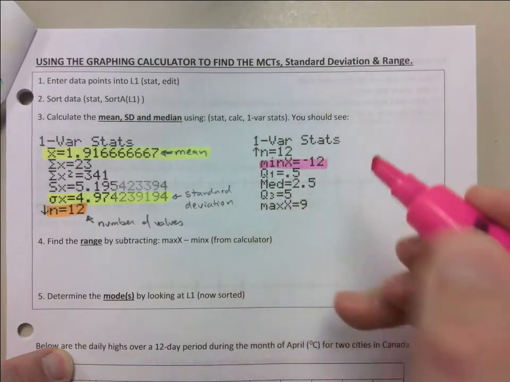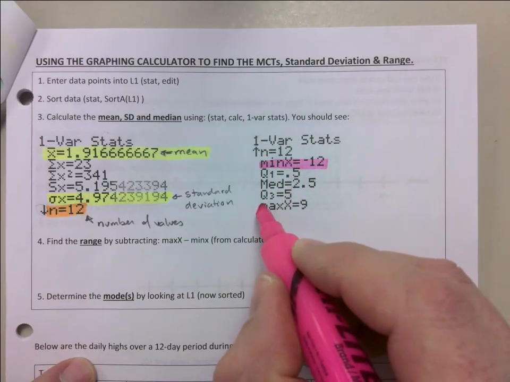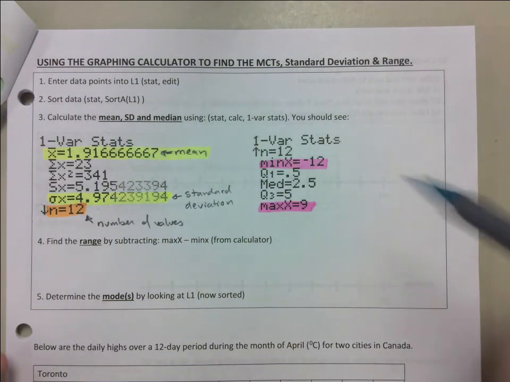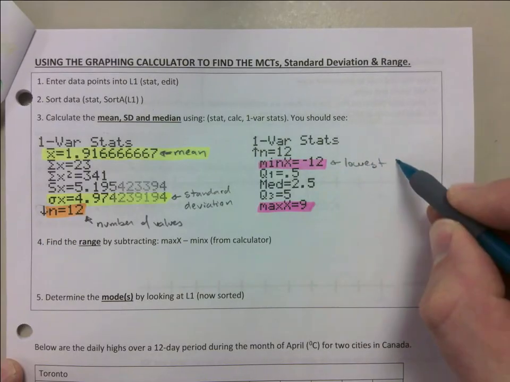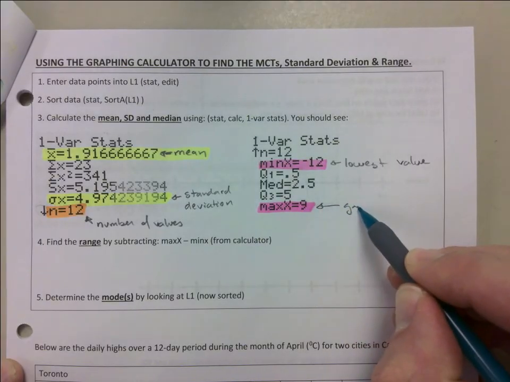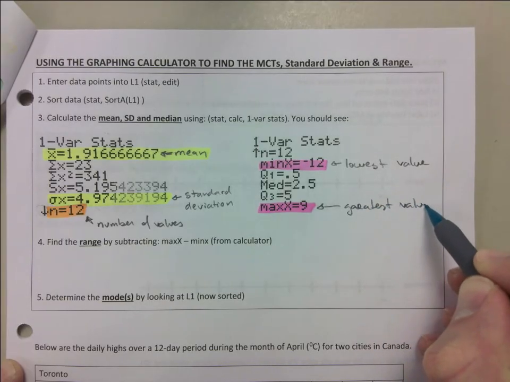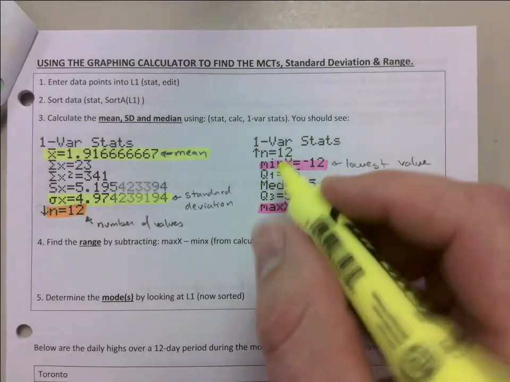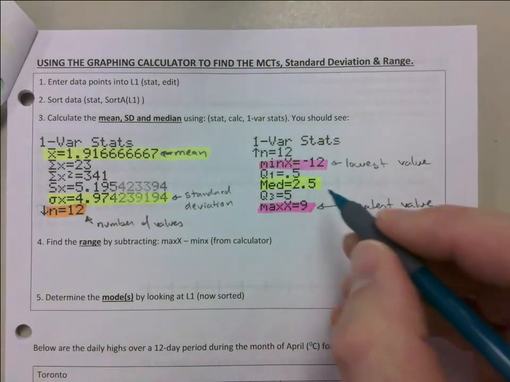This one right here is the lowest value that the data set has, min x, and this is the greatest value that it has. So this is the lowest value, and this is the greatest value. No surprises there. And median, right there. This thing calculates the median for you. You're welcome.